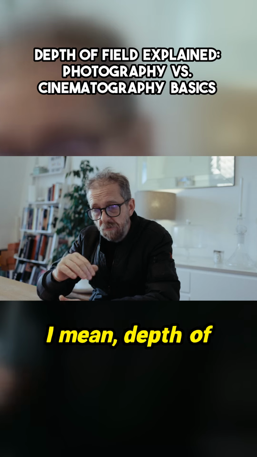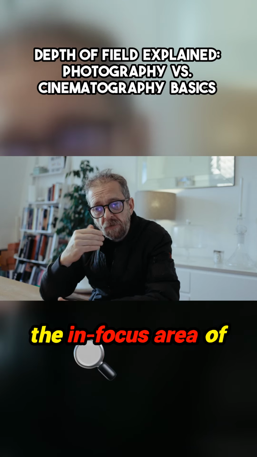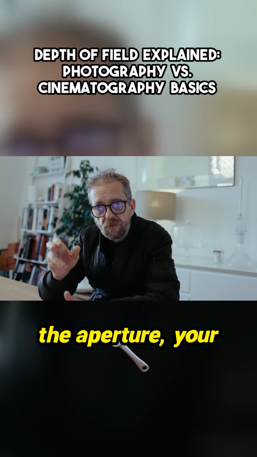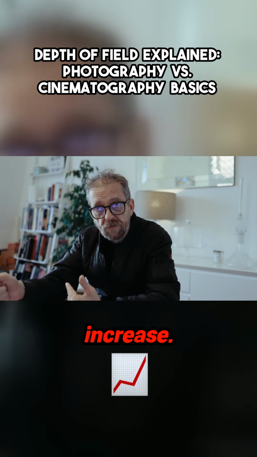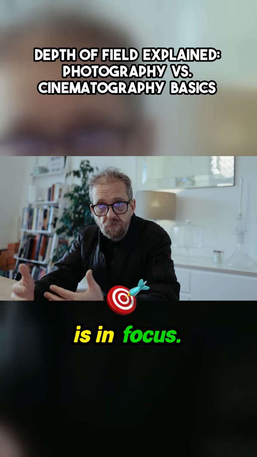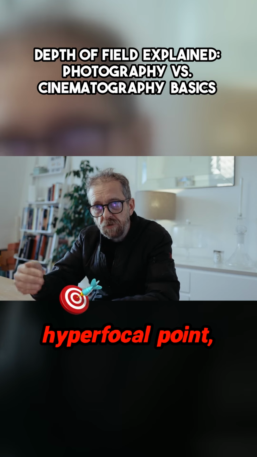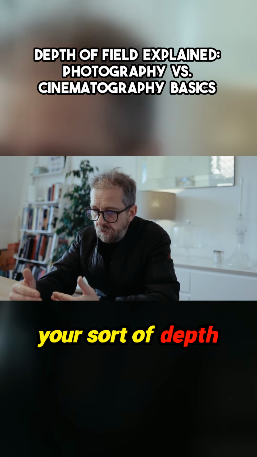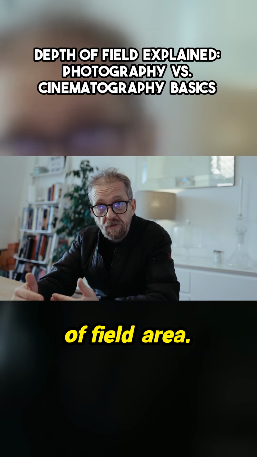But what is it? Depth of field is basically the in focus area of your lens. So as you ramp up the aperture, your depth of field will increase. And so you'll have an area in there which is in focus. And you have a hyperfocal point, which is the most in focus, and you have an area of acceptable focus within your sort of depth of field area.